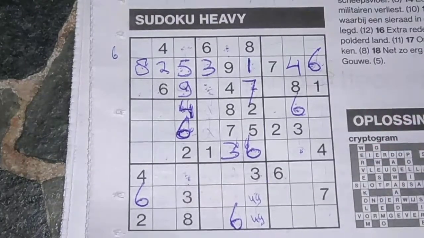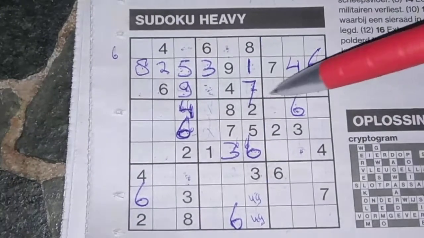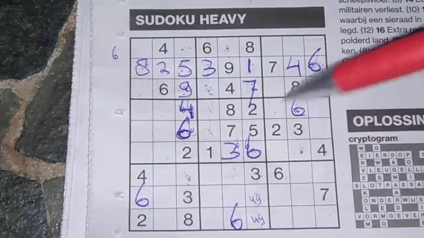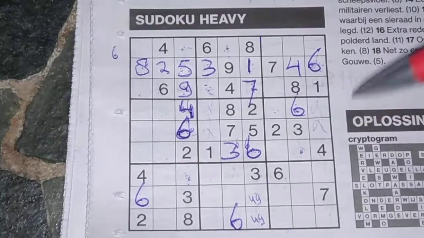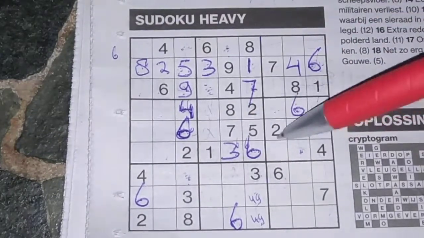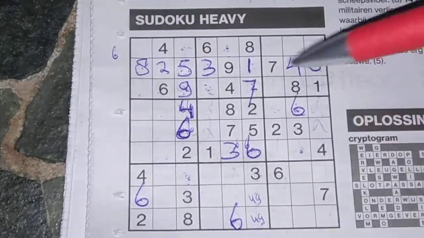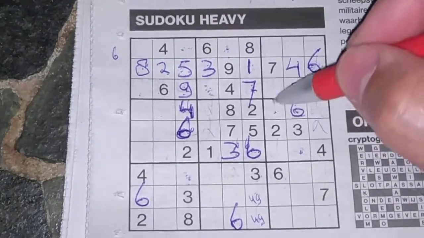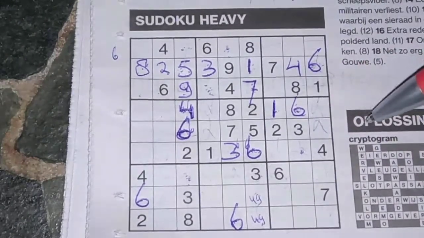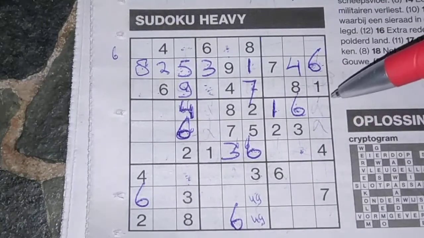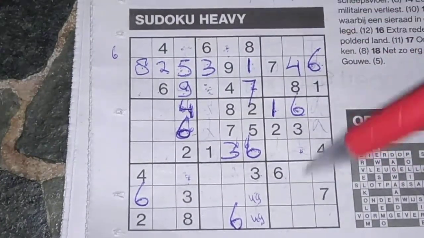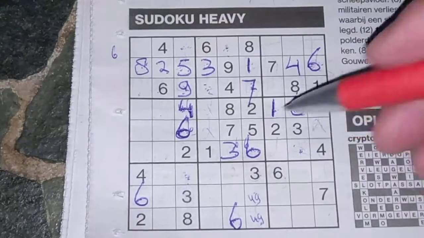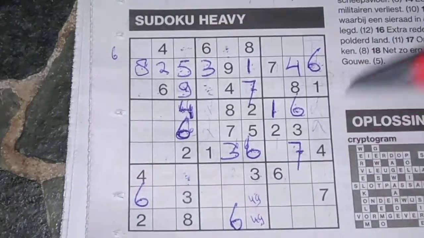4, alright. In this big square, 5 missing numbers. One of the missing numbers is a 1. I see here 1, so no 1 in those 2 boxes. There 1, so no 1 in these 2 boxes. 1 box left for the 1, it should be here. 7 in this column, 7 in the last column, so in the column between, the only place for a 7 should be here.